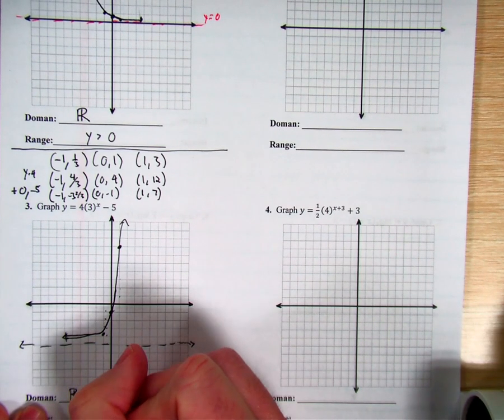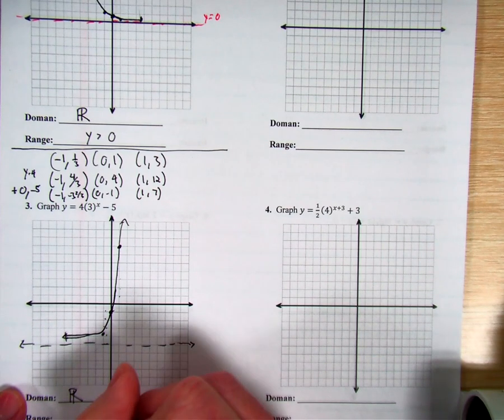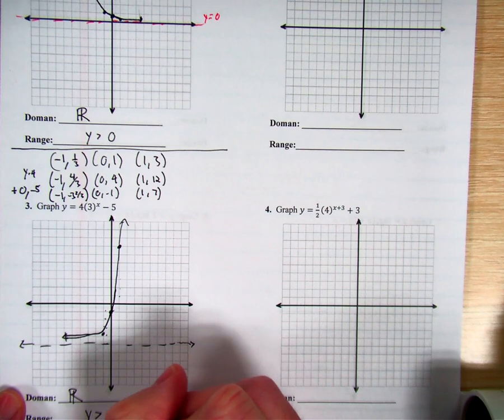All real numbers on the domain, and we are on top of our horizontal asymptote, so we are greater than negative 5.